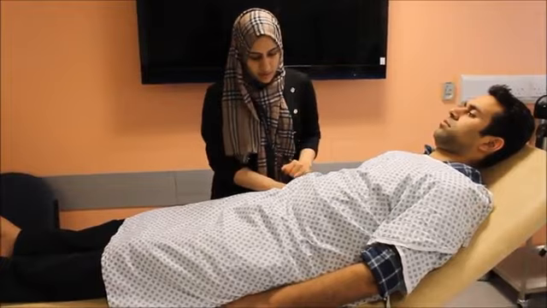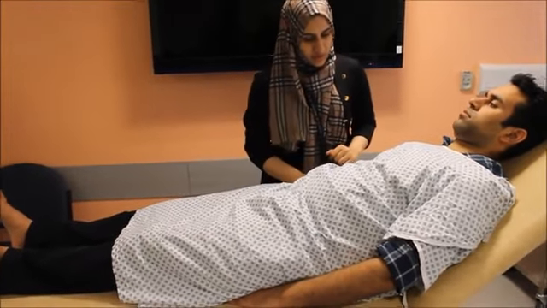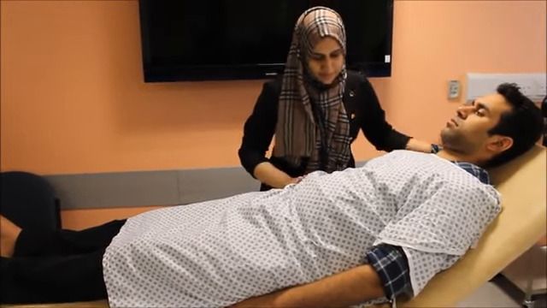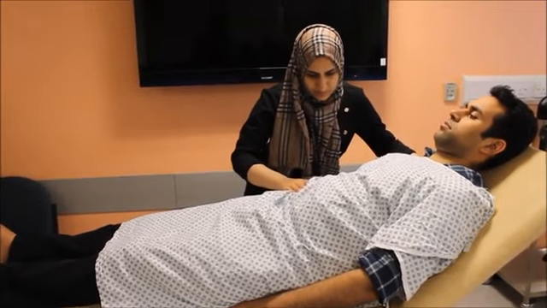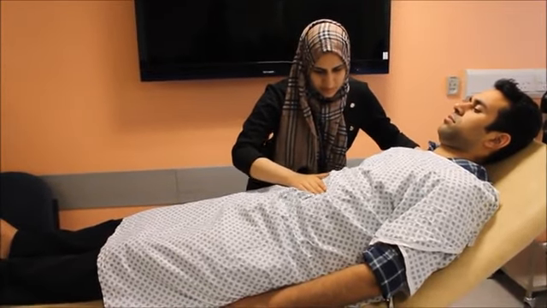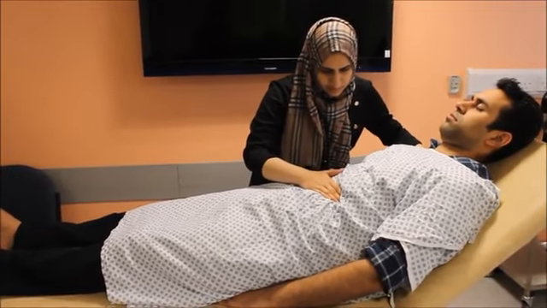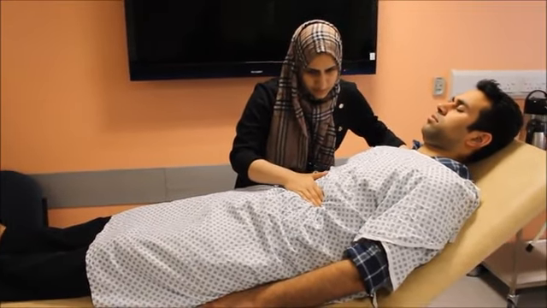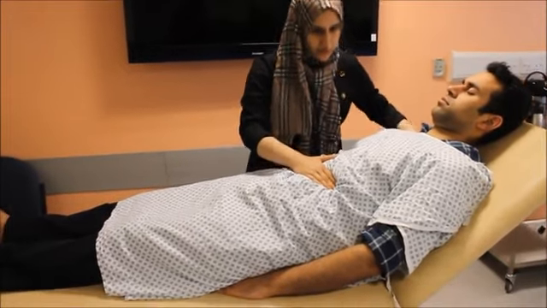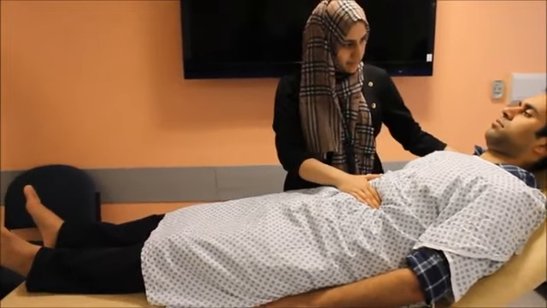For the spleen we will go diagonally, so keep on taking deep breaths. The splenic notch cannot be felt. If you could please turn over towards me.